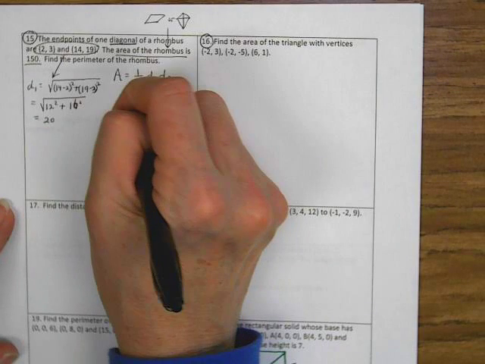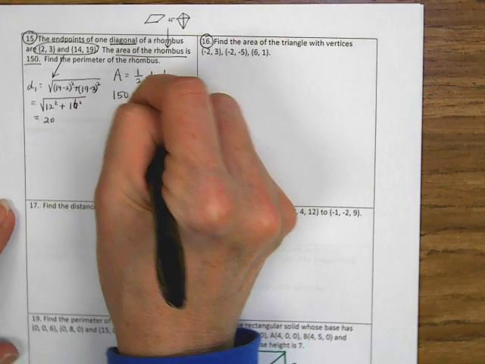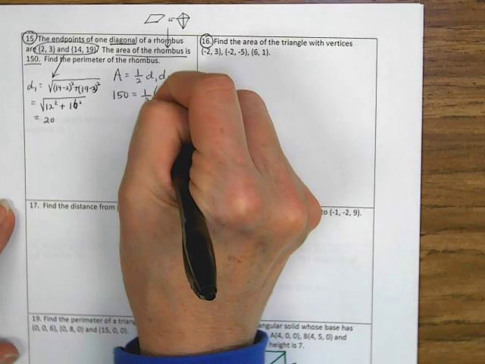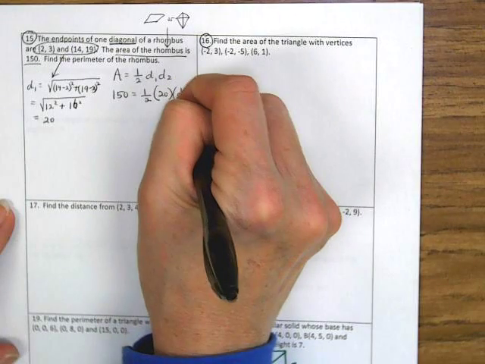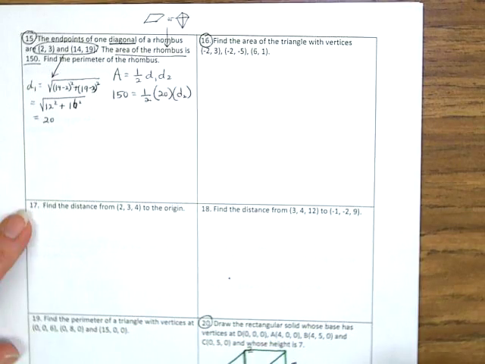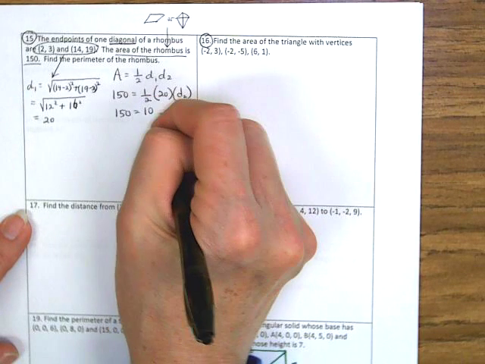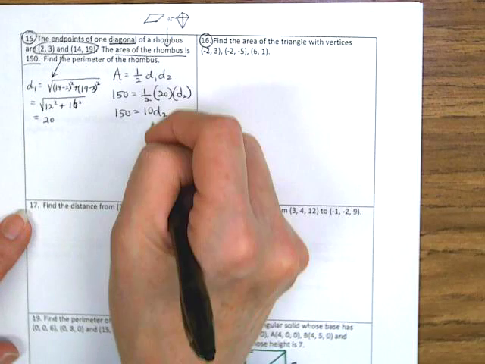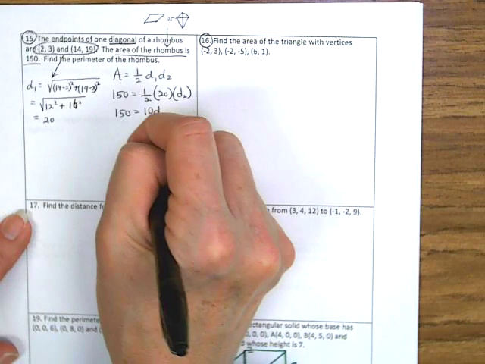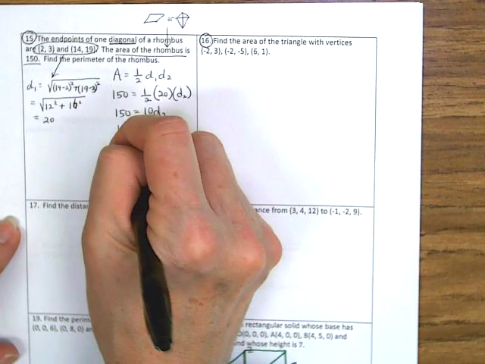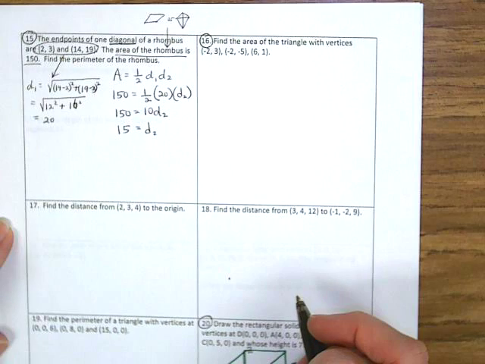So I have the area is 150. 1/2, one of the diagonals is 20, so now I should be able to find the length of the other diagonal. So 150 equals half of 20, which is 10. If I divide, diagonal 2 comes out to be 15. All right, now we need perimeter.